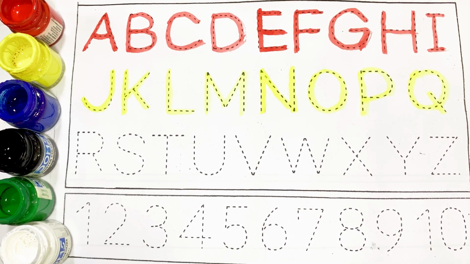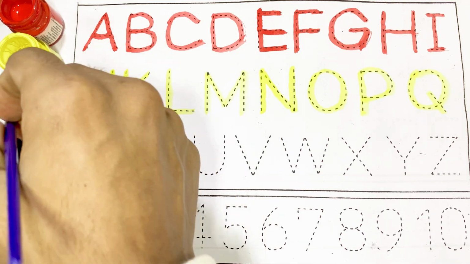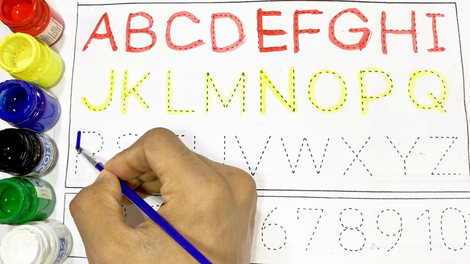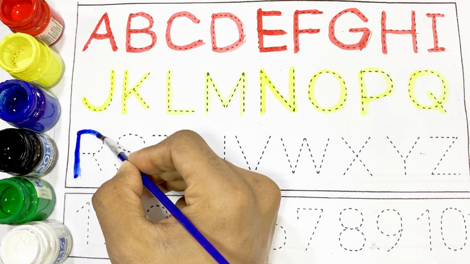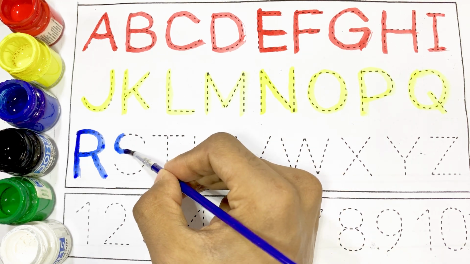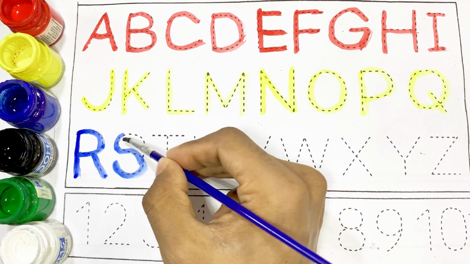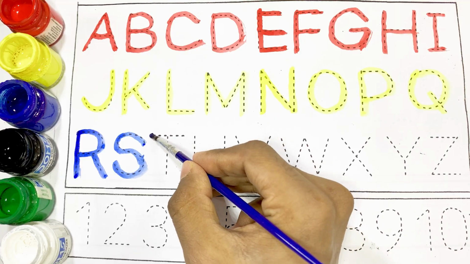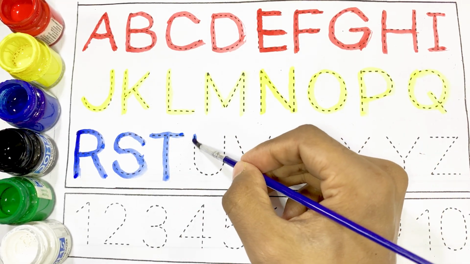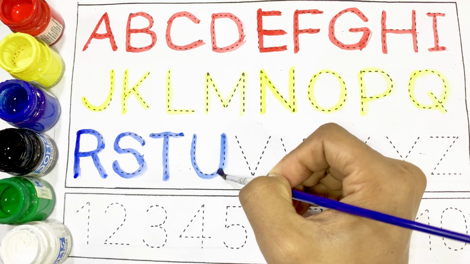Kids, now draw R. The alphabet R, and use blue color. Blue color. This is R. R for rose. This is S. S for sun. This is T. T for teacher. This is U. U for umbrella.